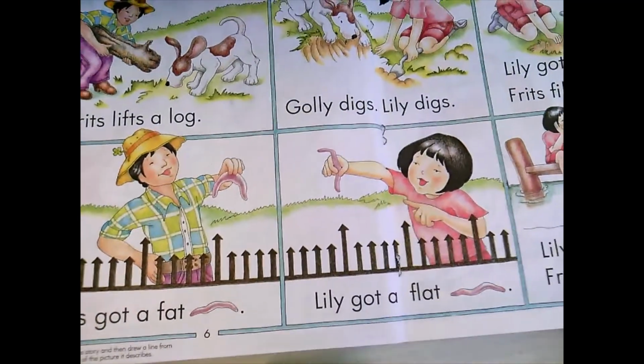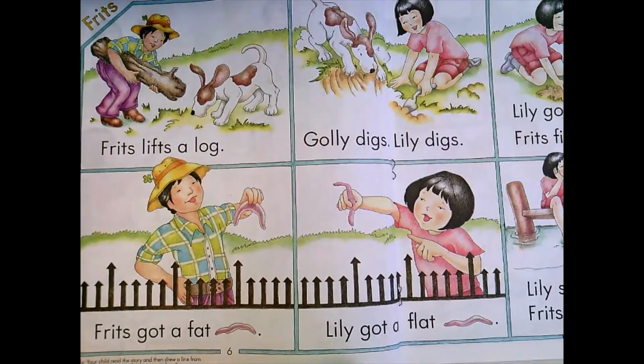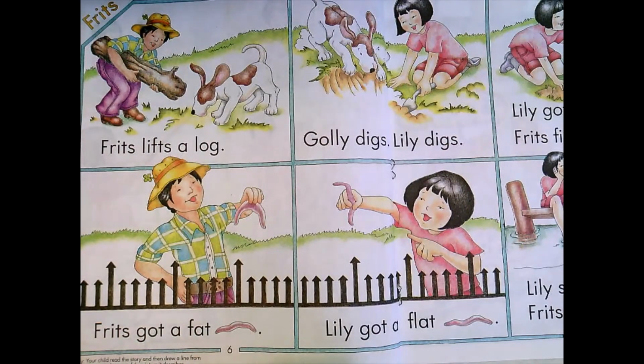If you would like a challenge, I know some of my friends really like a challenge. If you'd like a challenge, pause the video right now and read this story to yourself. You can use your whisper voice or your regular reading voice. But if you're feeling like, yes, I can do this, I want to read this by myself, do that right now and then come back to finish the video. If you think that might be too hard, then just read along with me.